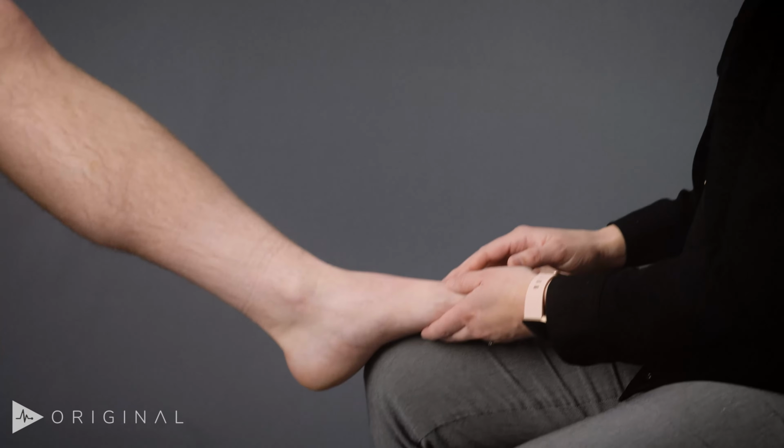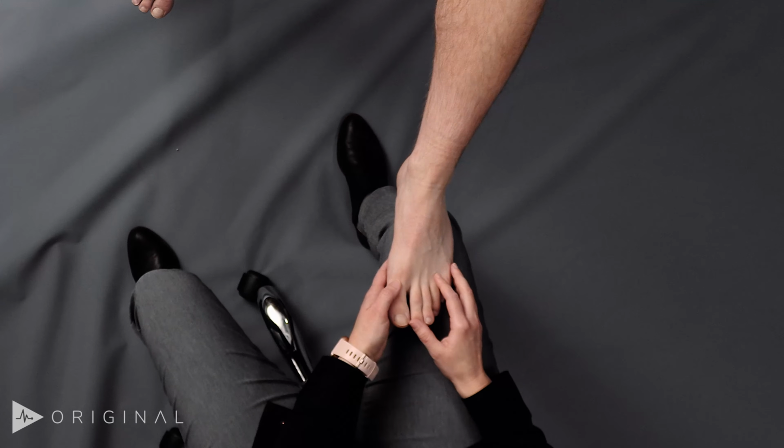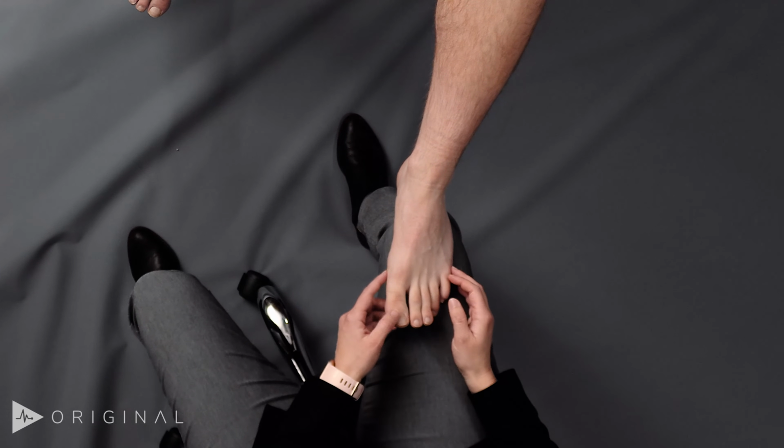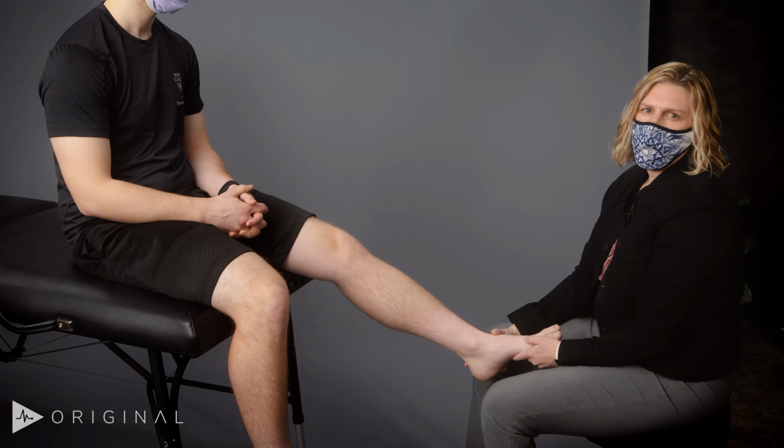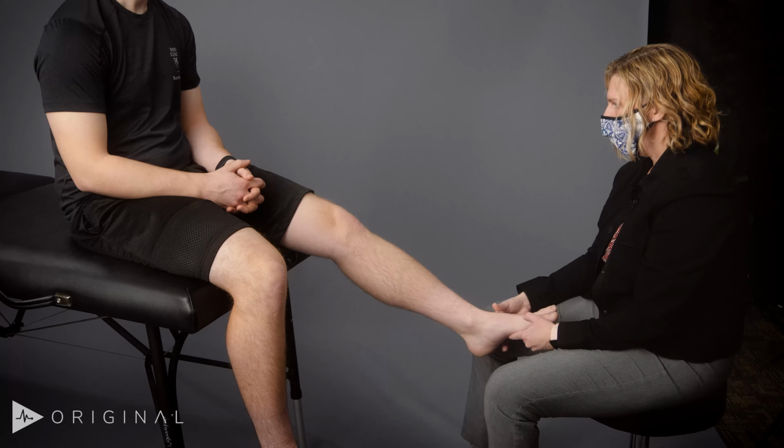So you'd be looking for any evidence of focal swelling, redness, potentially warmth, any deformities, such as bunions or bunionettes, or potentially hammer toes or claw toes. Next, we would move into examination of range of motion.